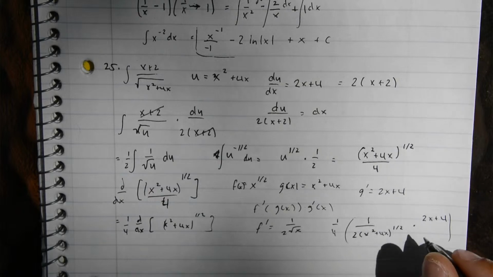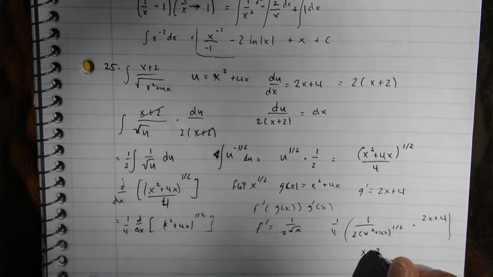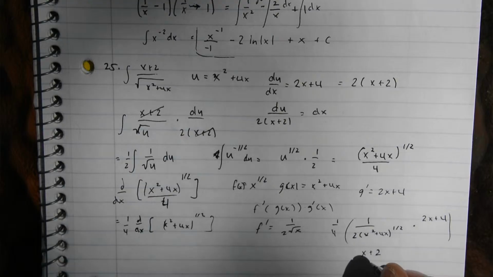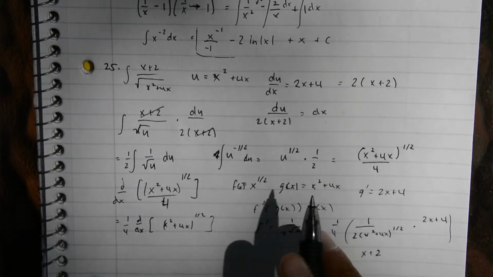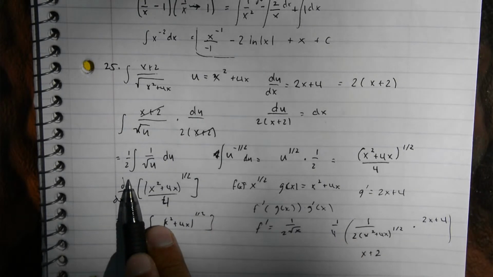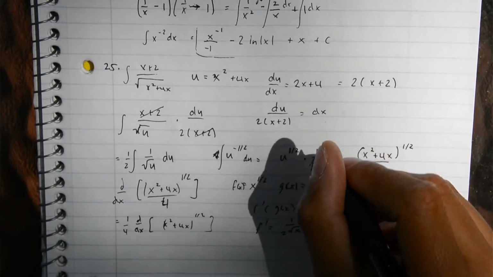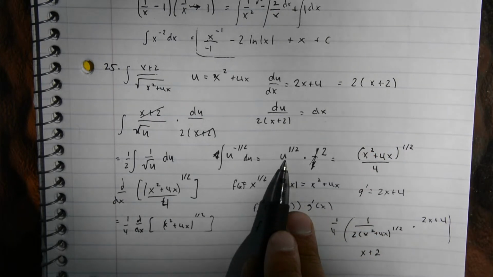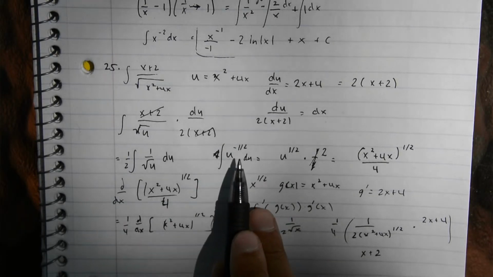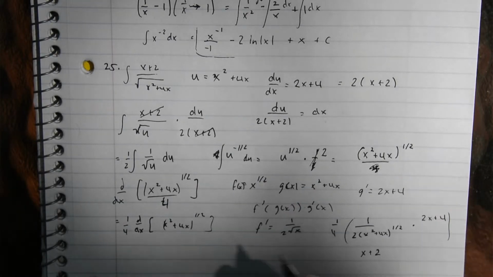So then we get x plus 2. There's something weird here. I think something happened. Oh, you know why? This is actually a 2, because you're dividing by 1/2, which is multiplying by 2, so then this cancels, so this is not even there.